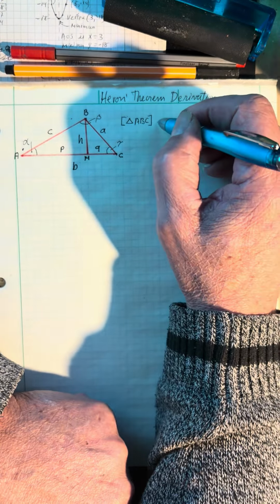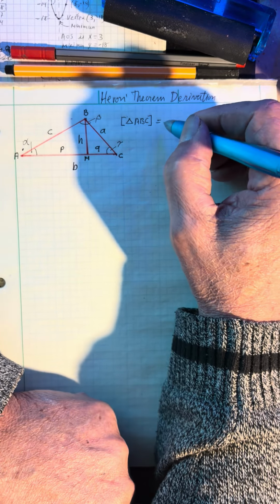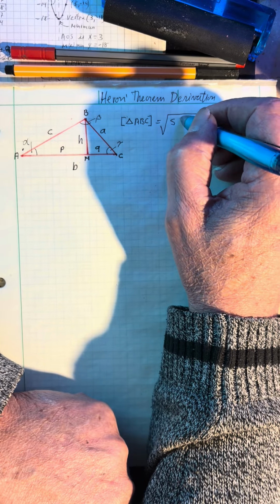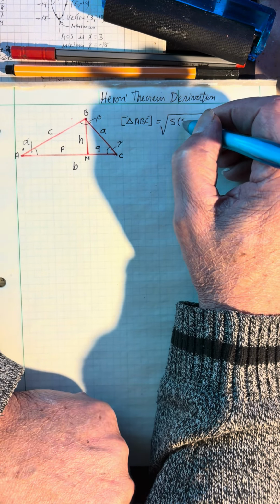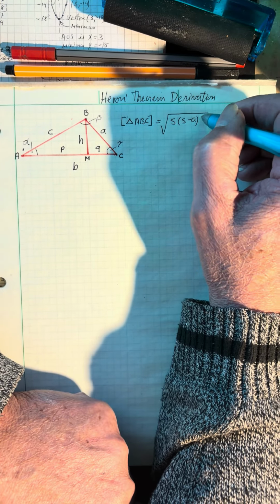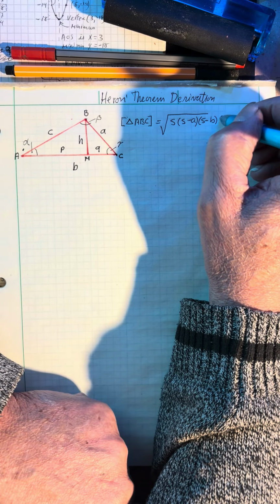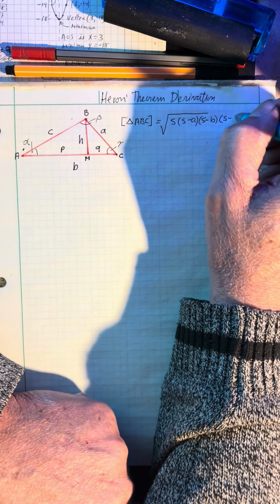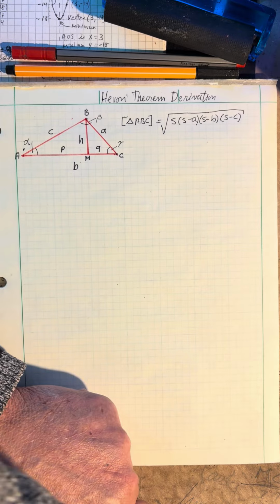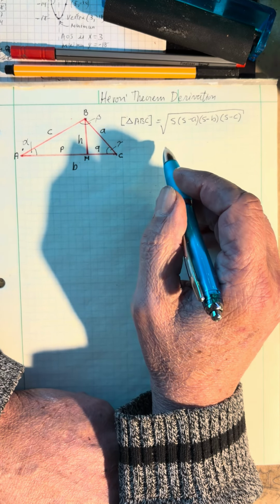That states that the area of a triangle is equal to the square root of s times (s minus a), (s minus b), and (s minus c). I bet you've never seen that formula before.